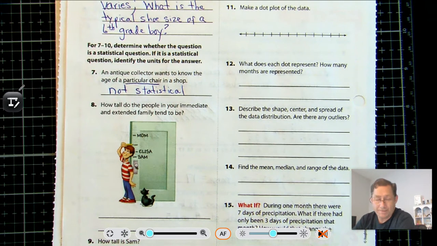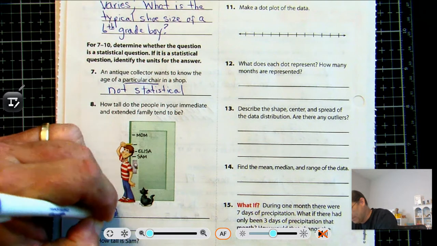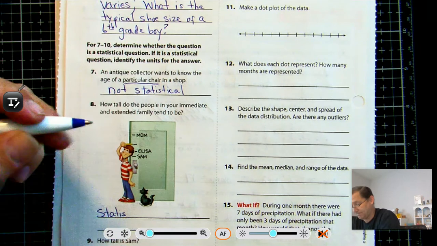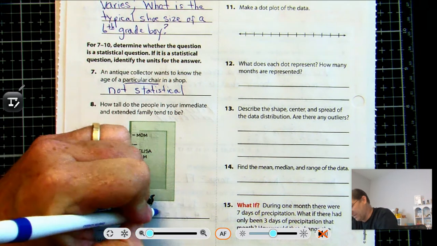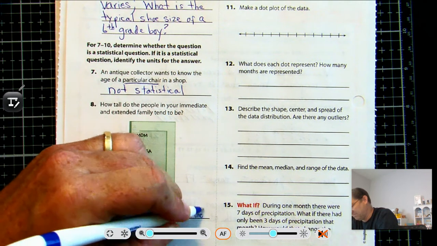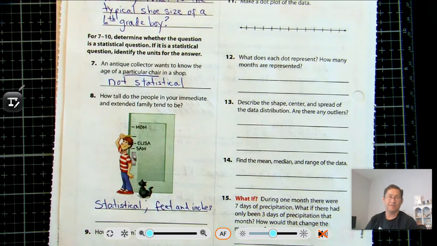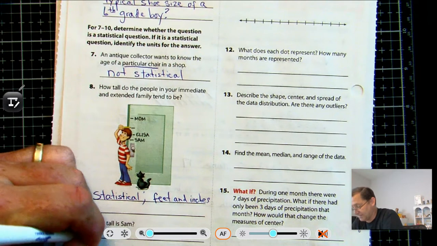Well, that would vary, right? So that's statistical. And basically the units are feet and inches. Number 9, how tall is Sam? No, that's only one person, so not statistical.